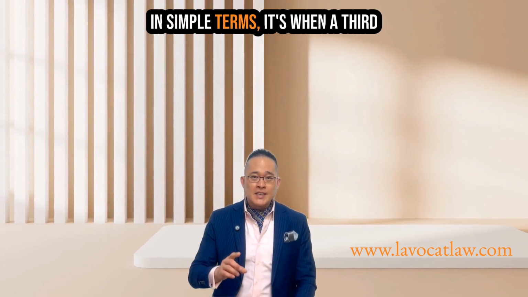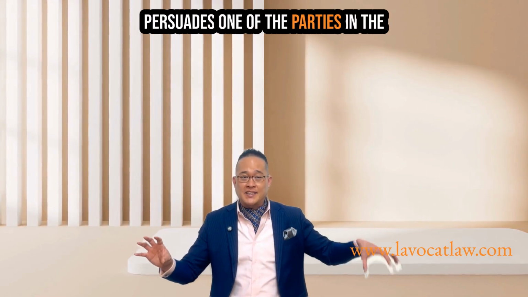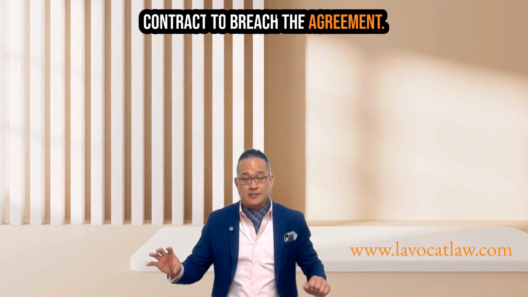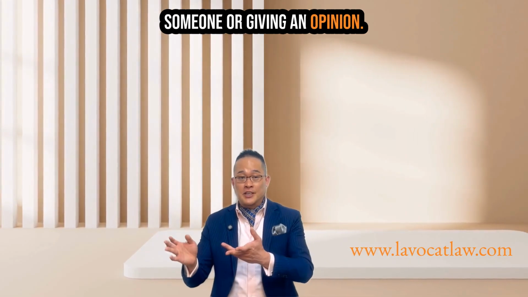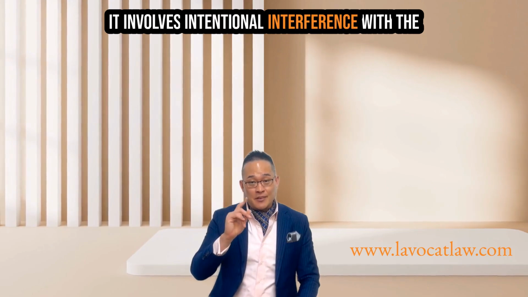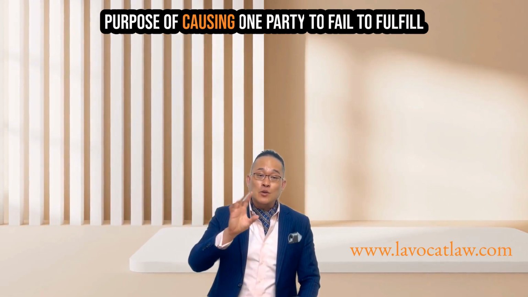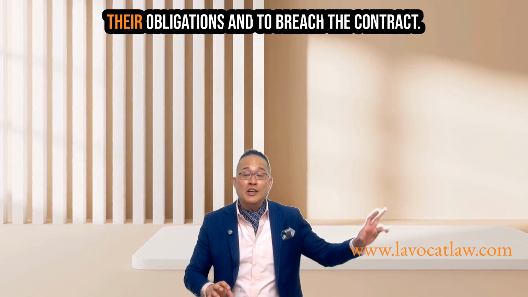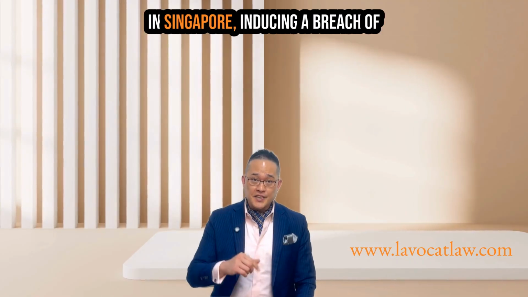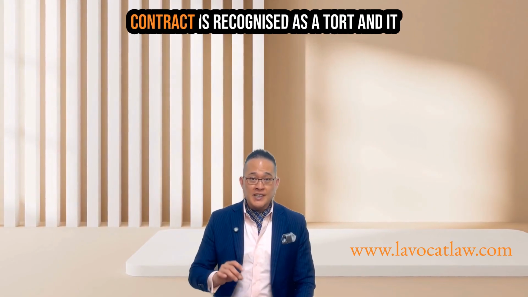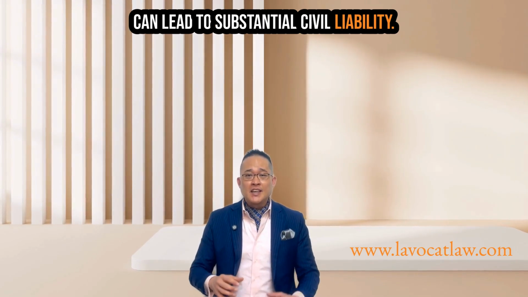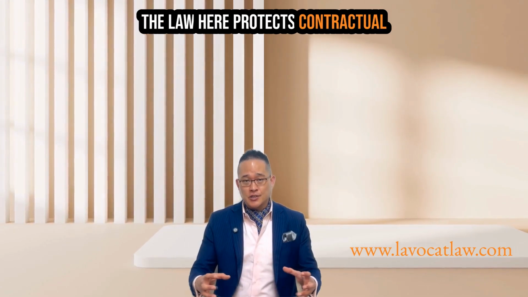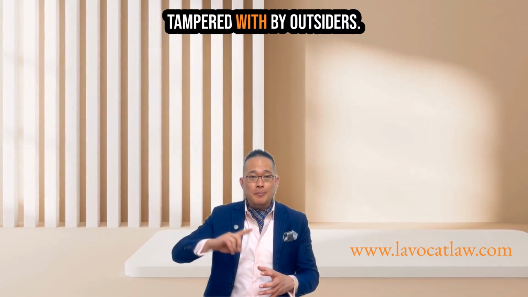In simple terms, it's when a third party intentionally causes or persuades one of the parties in the contract to breach the agreement. Now, this is more than just advising someone or giving an opinion. It involves intentional interference with the purpose of causing one party to fail to fulfill their obligations and to breach the contract. In Singapore, inducing a breach of contract is recognized as a tort, and it can lead to substantial civil liability. The law here protects contractual relationships from being tampered with by outsiders.